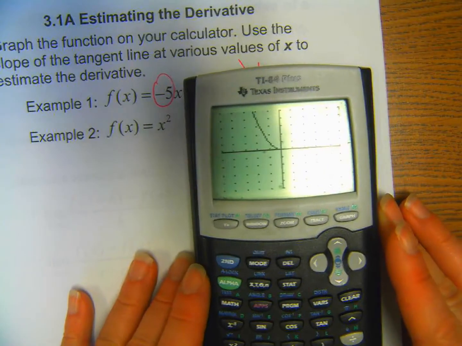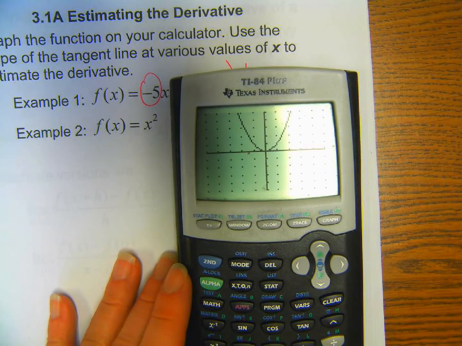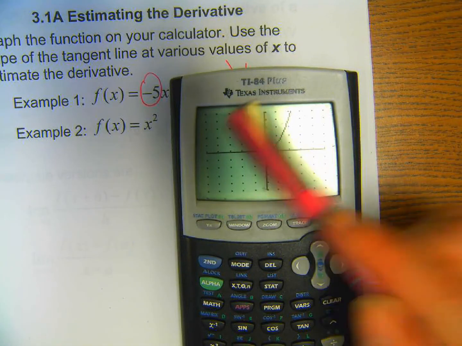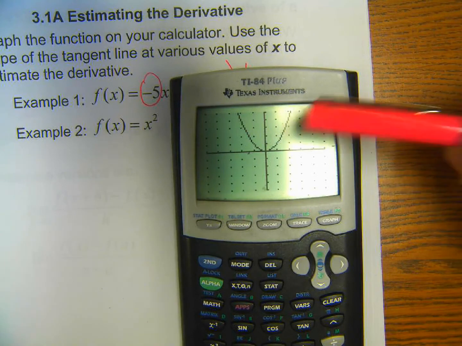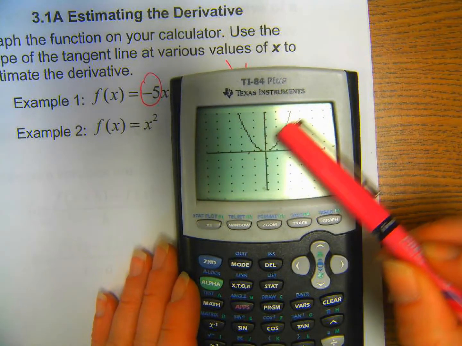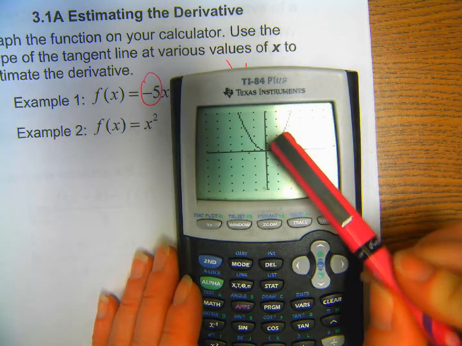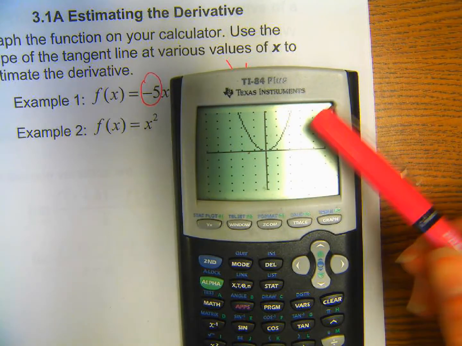Okay. So looking at that, I could try to draw on the screen a little bit and find the slopes of these lines. So remember, these are all tick marks. If I wanted to draw a line, for instance, at 1, 1, okay?